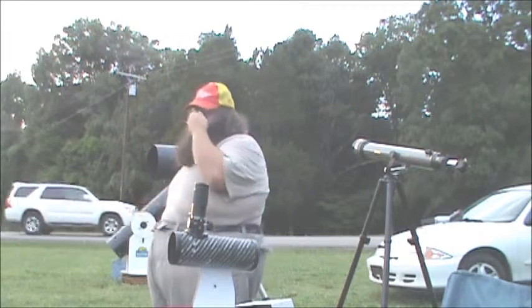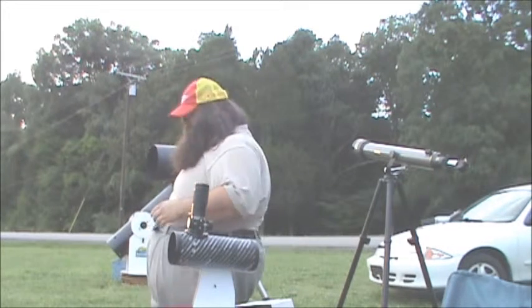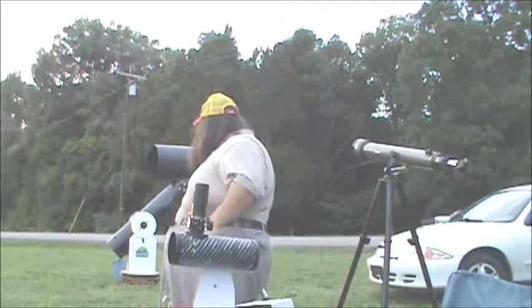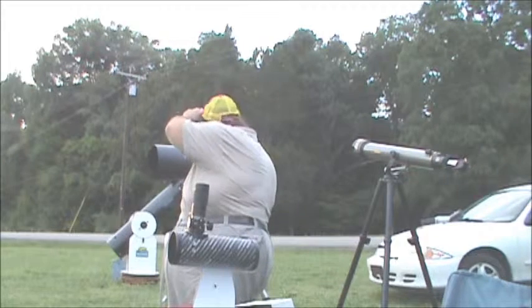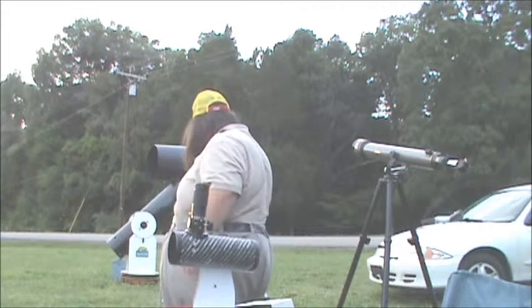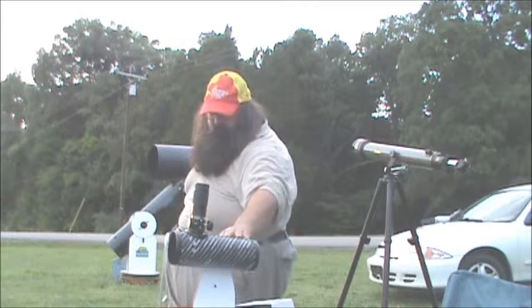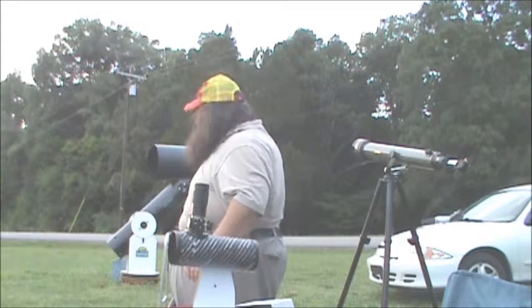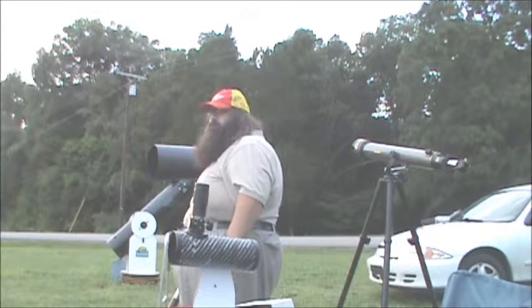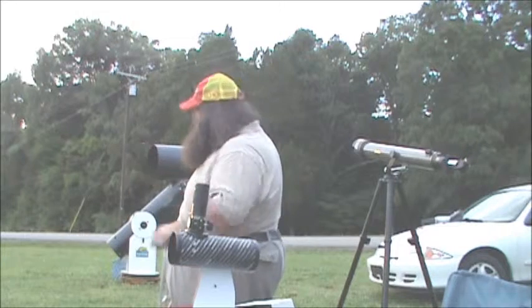And the black thing on the end is just to keep extra light out? It keeps the dew off of it. There you go. Yeah, it's a dew shield. Of course, I didn't put that out here. Got a question. The advantage of this is that, much like the Newtonian reflector, mirrors are cheap. These can get huge and not be that expensive, relatively speaking.